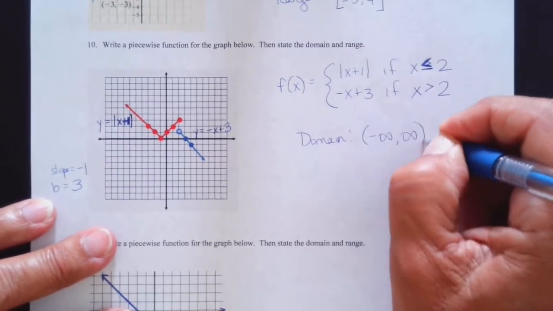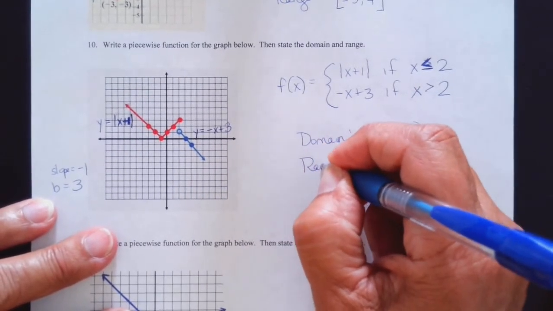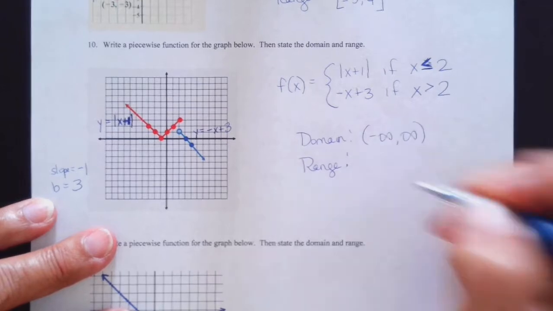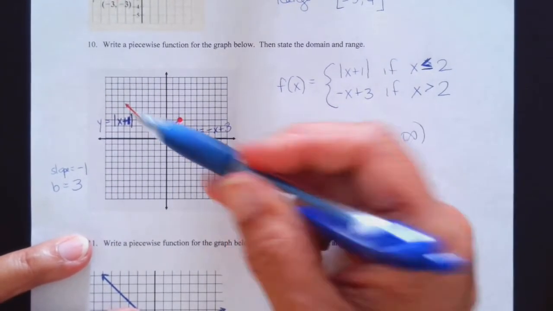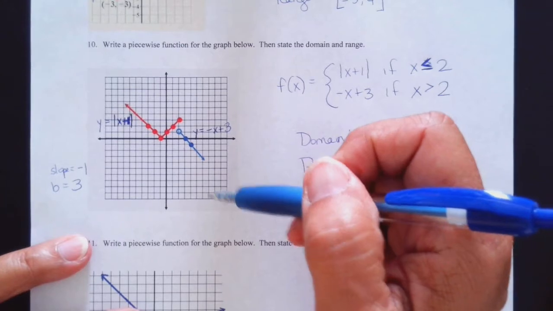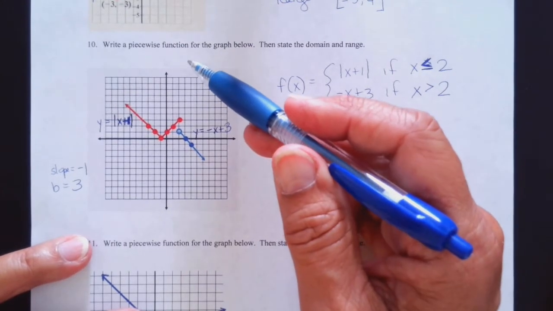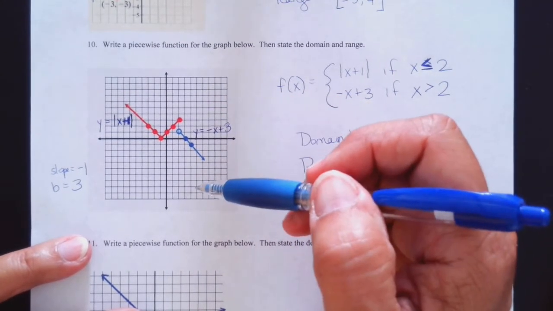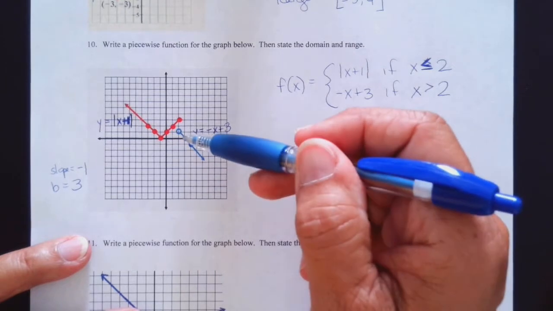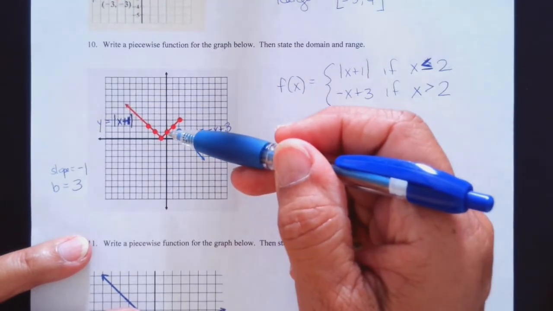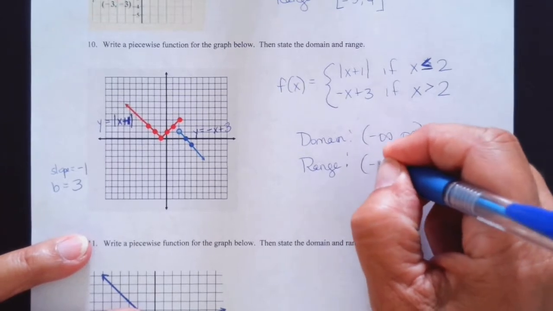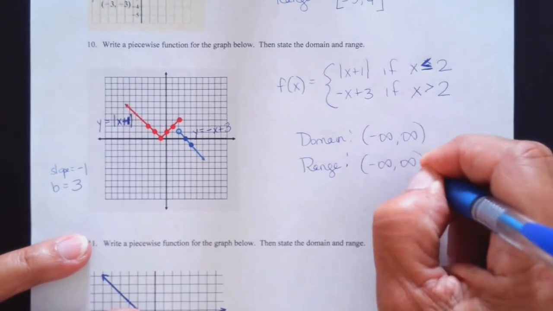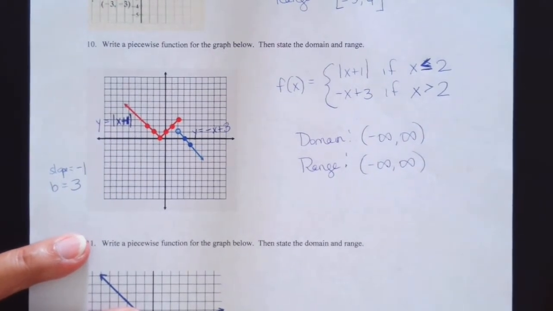Okay? The range, okay, I've got arrows here, arrows there, so I'm starting at negative infinity. I'm going to go up to positive infinity for the y's. Are there any y's that aren't getting used? Nope, because right there I'm still using that y value here. So all the y's are going to get used, so that also has a range of all real numbers. Okay?